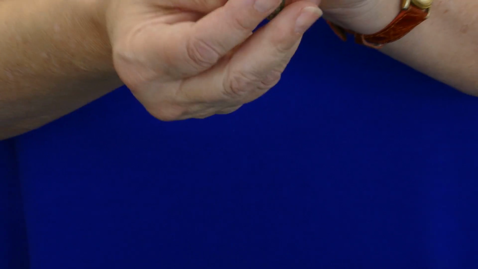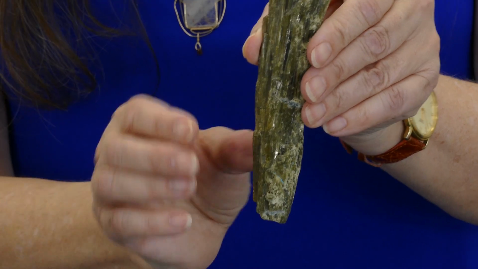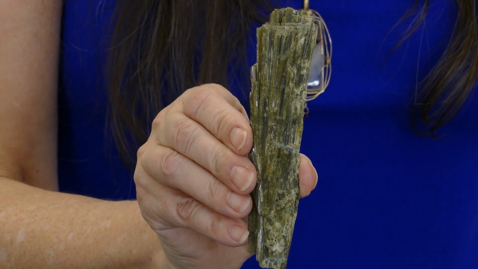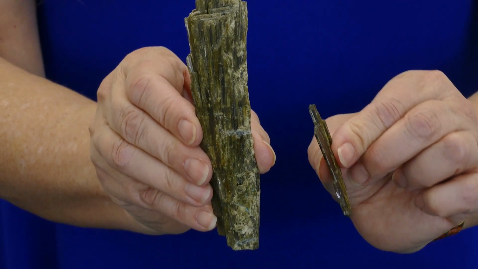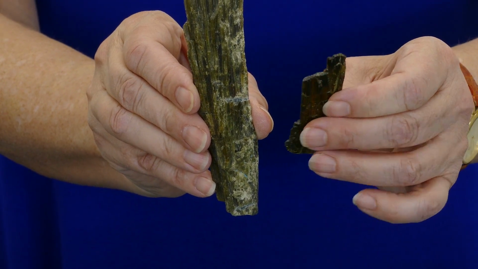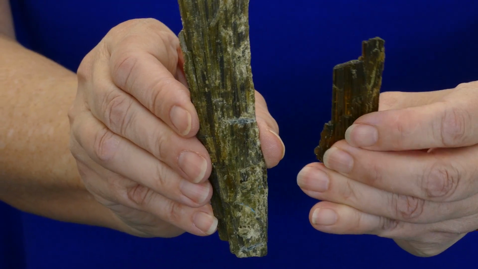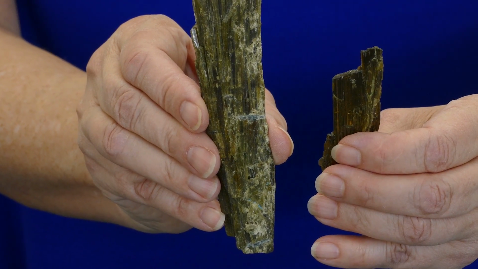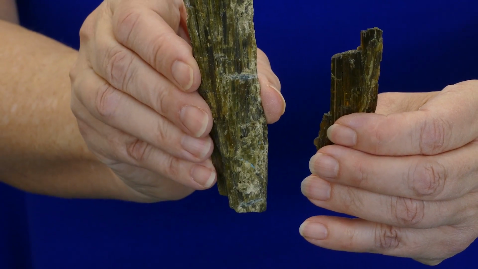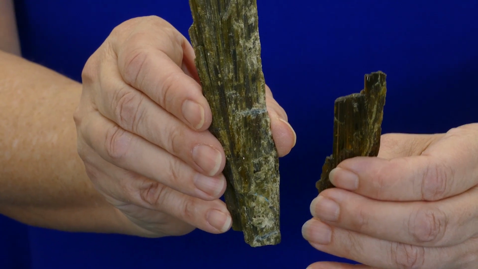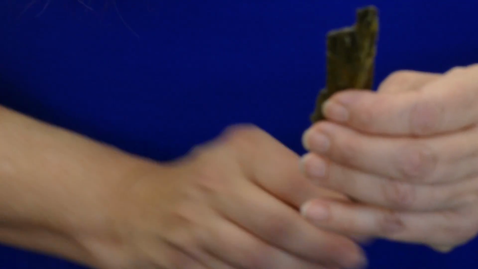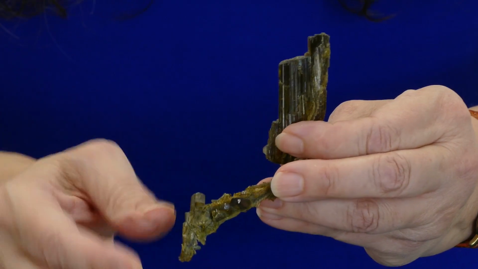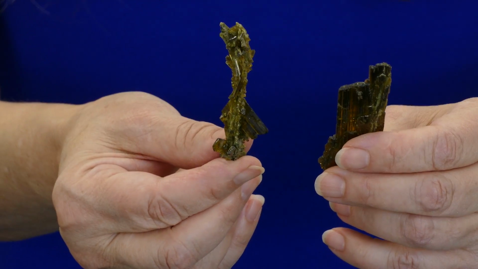And then I just want to show you, this is epidote, but you can't really use this. It's not the right formation. You can use an epidote farden. You can see the difference. The epidote farden is thin, and it has a farden formation to it. It's got the farden line, whereas this is just an epidote crystal that isn't included in quartz. So it is different.